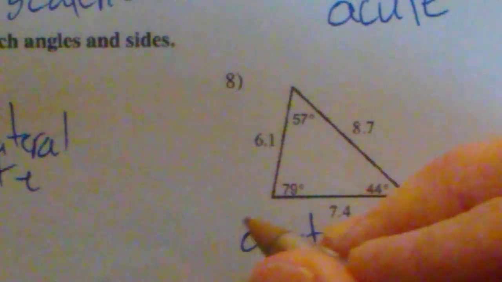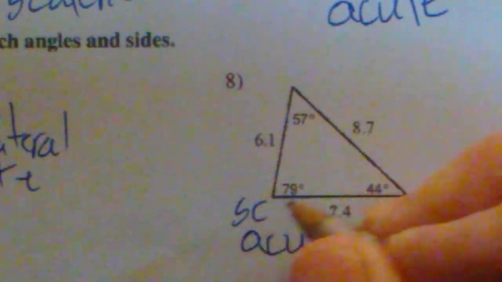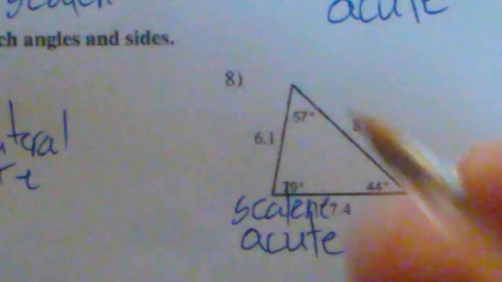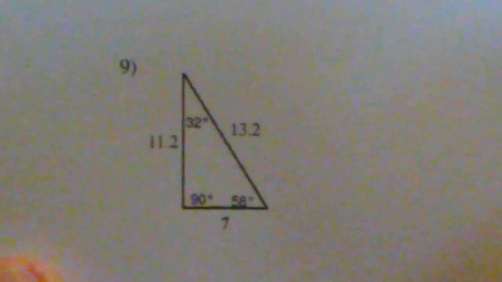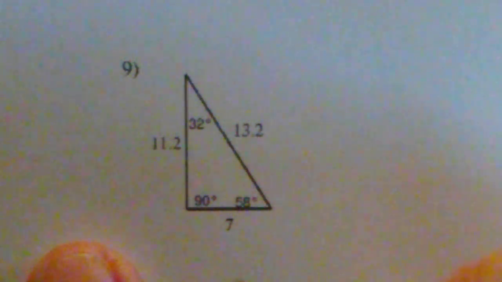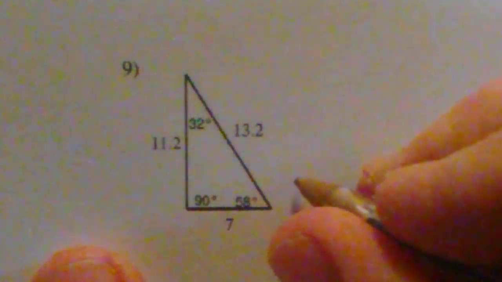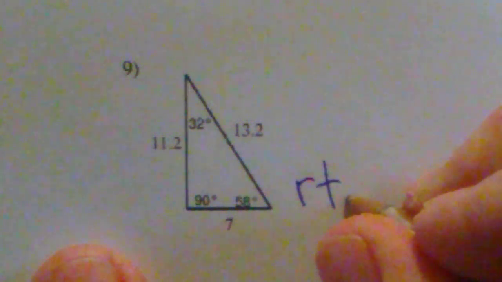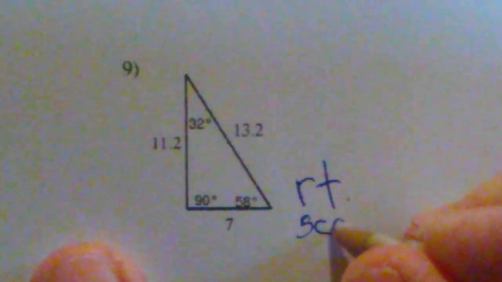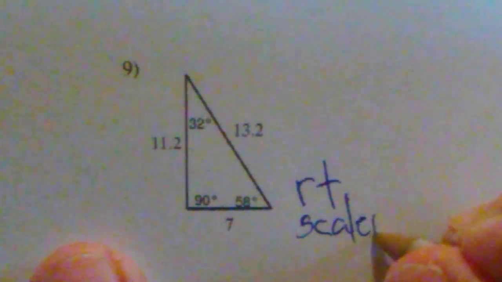We'll put scalene up here. Scalene acute. Scalene means they're all different measurements. Okay, number 9. That one looks like a right, and it does say 90, so that's right. And are they all different? Yep. So it's a right scalene. Again, because all the measures are different, all the sides are different.